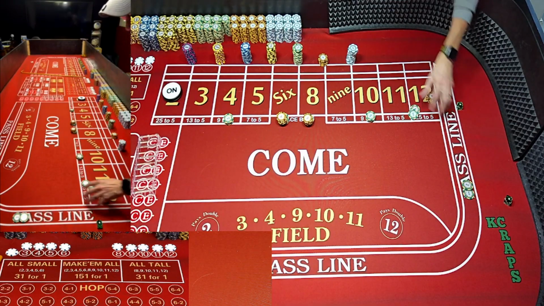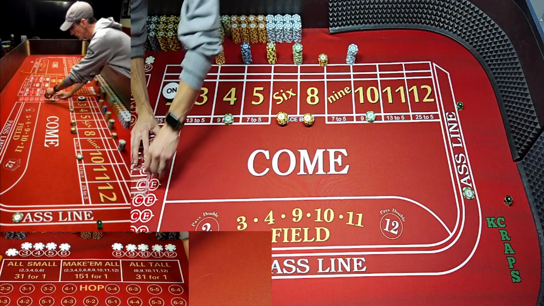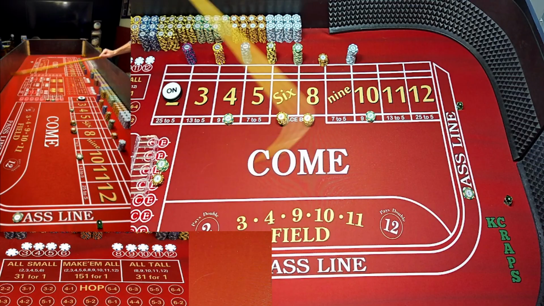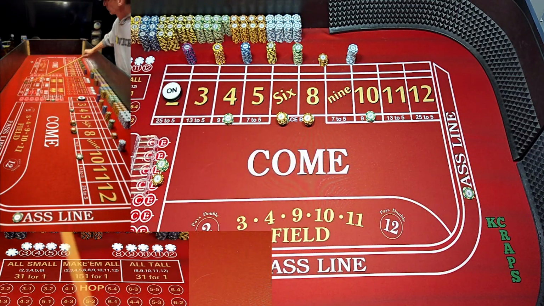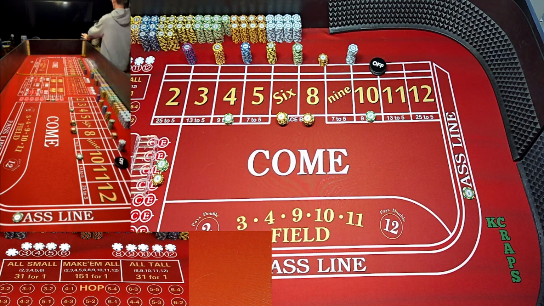So I'm now going to take the 10, the quarter off of it. We'll just leave it at a quarter. And now I can rack all of that. So that's $95 right there. We still got a long ways to go before we get our money off the table. However, we did make a good step.